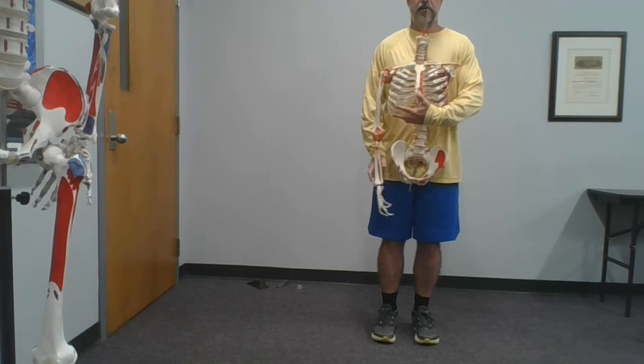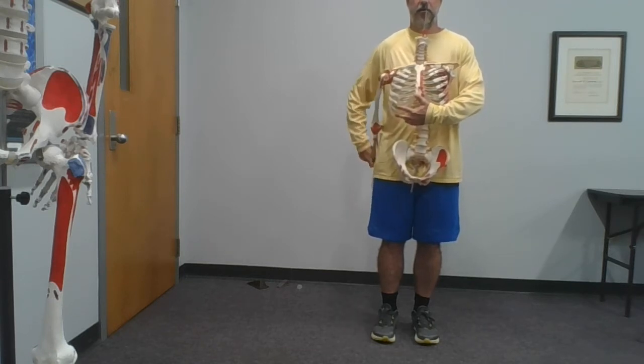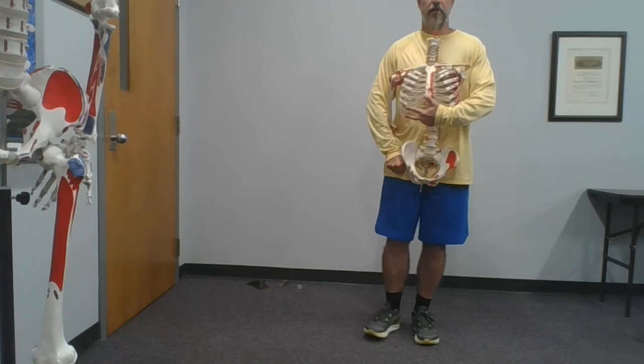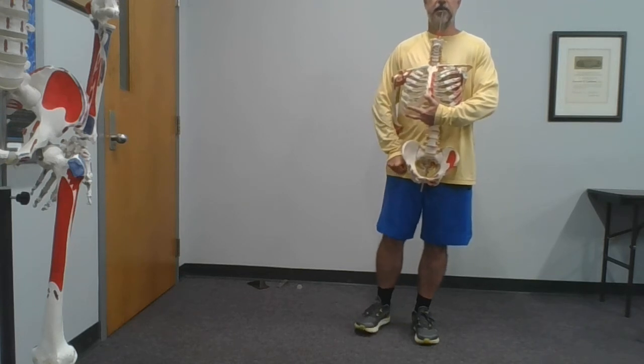Right hip, spin, get that arm out the way. Right hip, spin laterally. Whee! Right hip, spin medially. Woo!